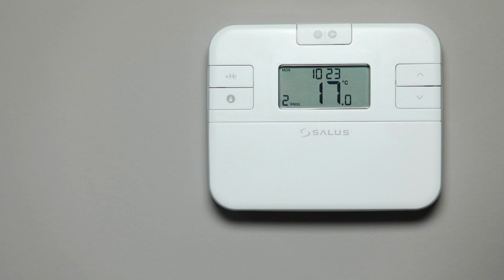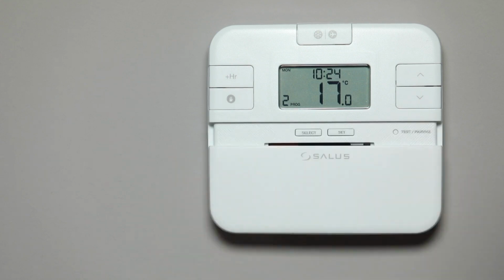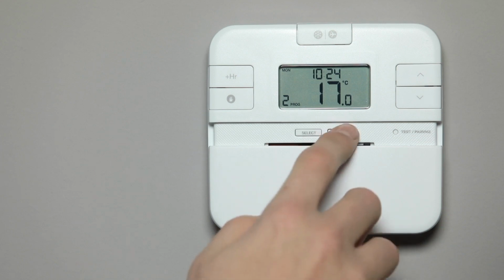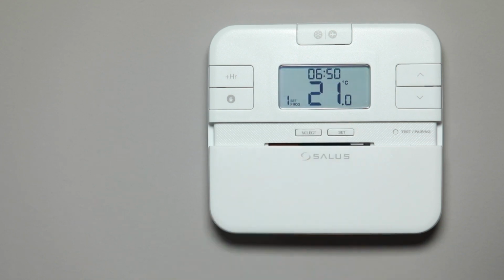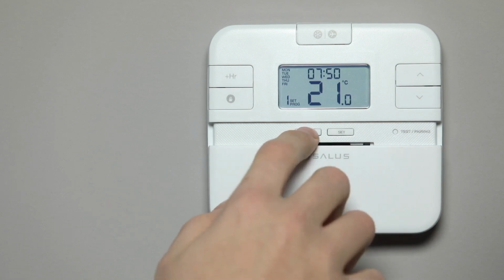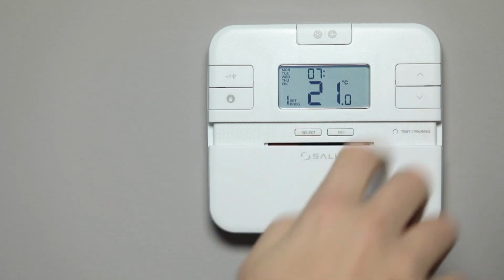Using the 5 and 2 setting, program the working week and the weekend separately. Slide down the front cover to reveal the Select and Set buttons. Press Set. This shows the weekdays, Monday to Friday, flashing on the left-hand side of the display. Press Select to move to the hour that you would like the heating to come on. You can change this by moving the arrow buttons. Press Select to move to the minutes, and then Select again to set the temperature.